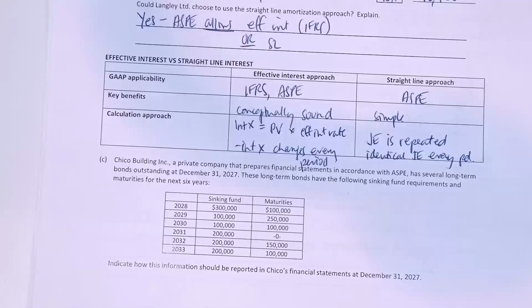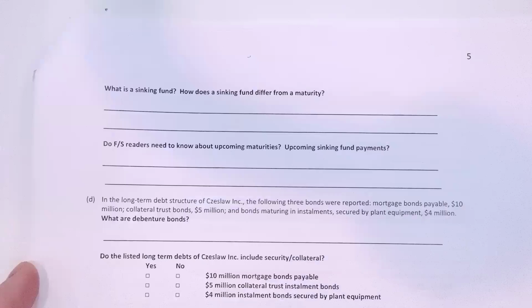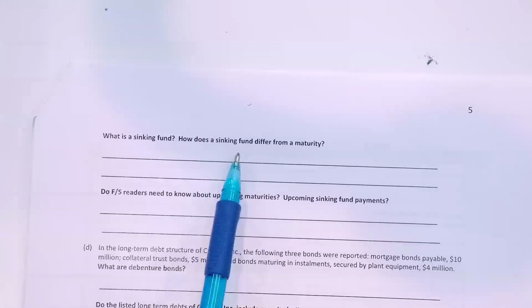I mean, the bank is worried that Chico is not going to be able to pay, or, you know, the note holders or the bond holders, they don't trust them. They have a weak credit, you know, their credit score is low. So a sinking fund, you know, you're not paying back the loan.